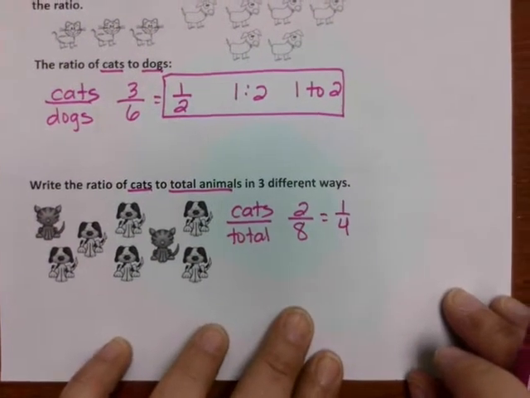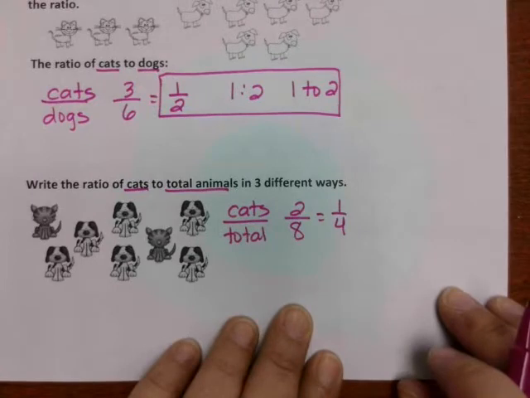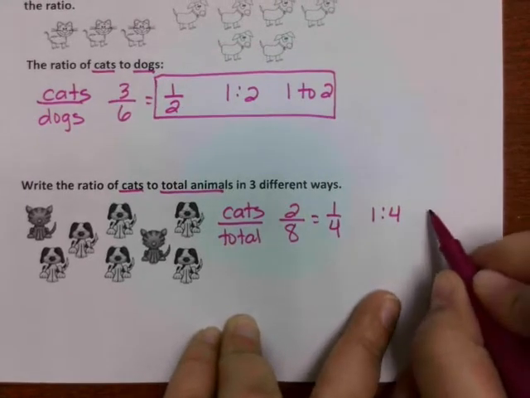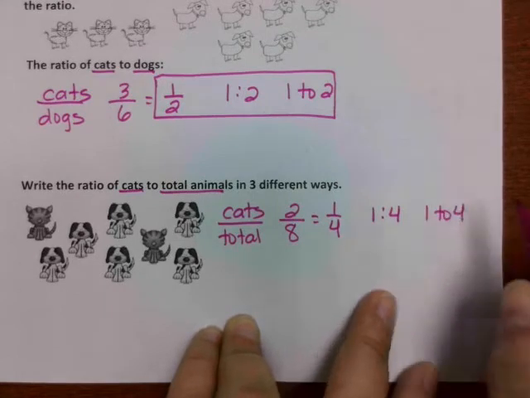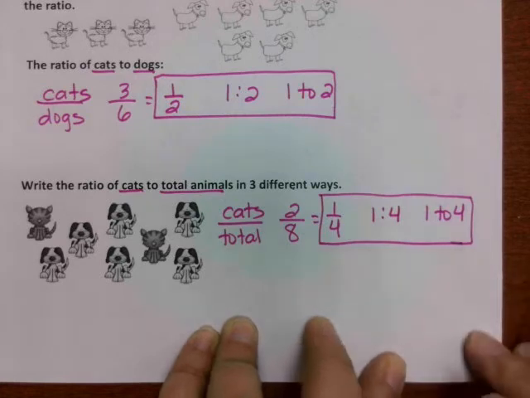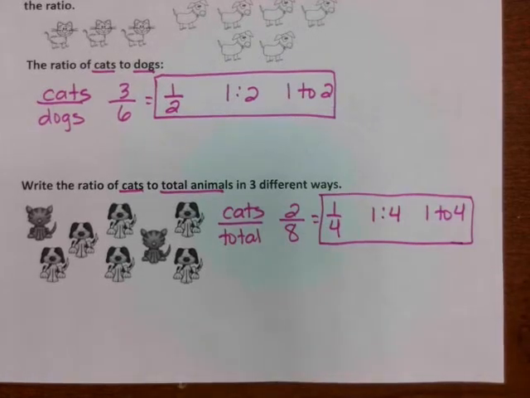And then now that we have it simplified, I can write it the other two ways: 1 to 4 with the colon, or 1 to 4 with the word "to." There we go. Very, very simple.